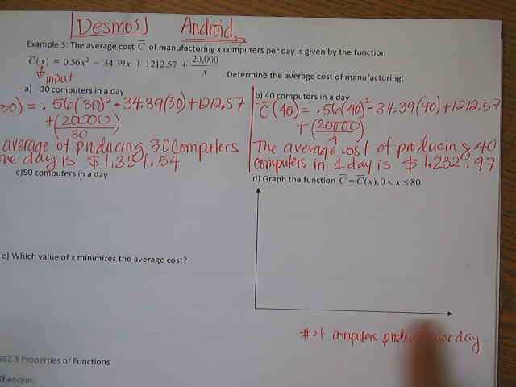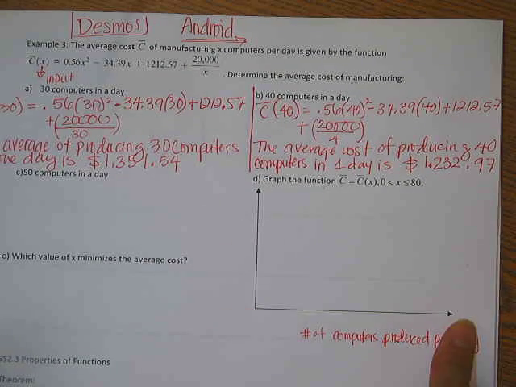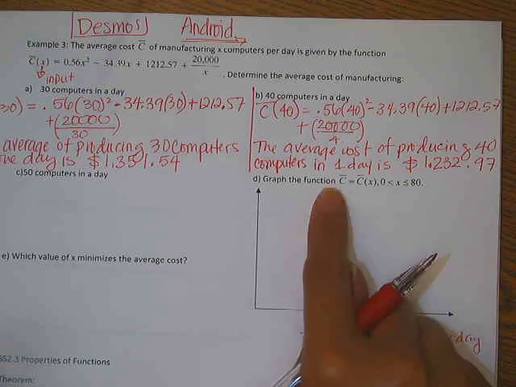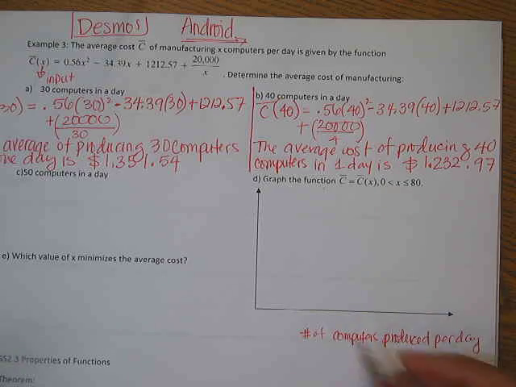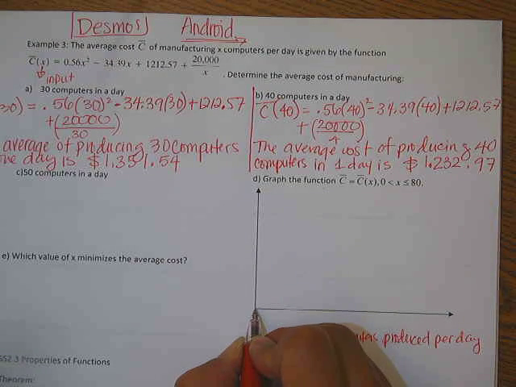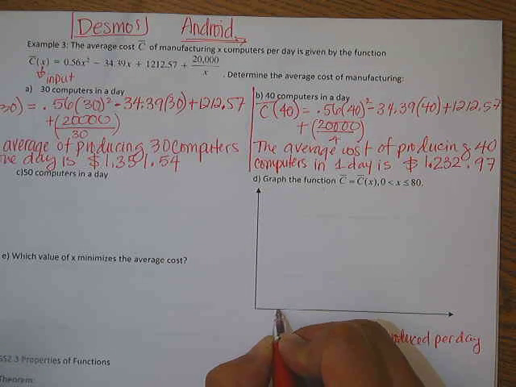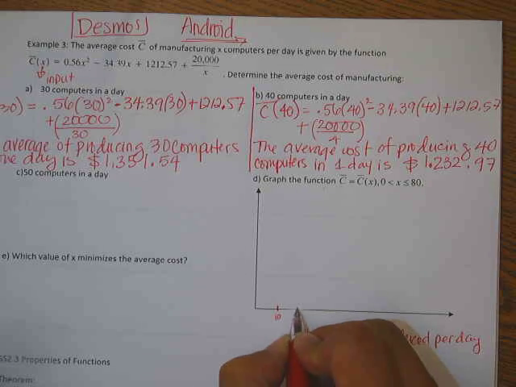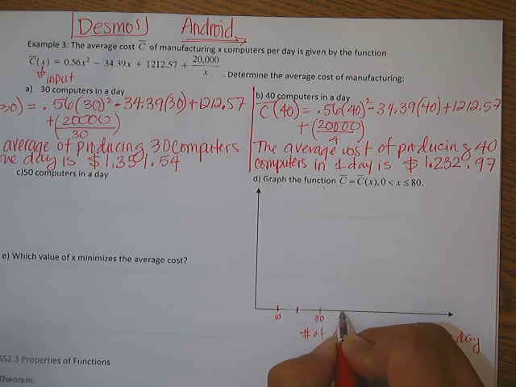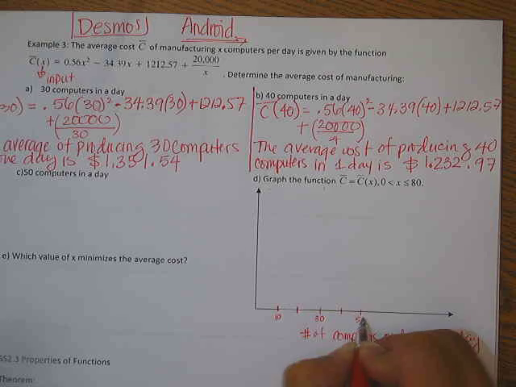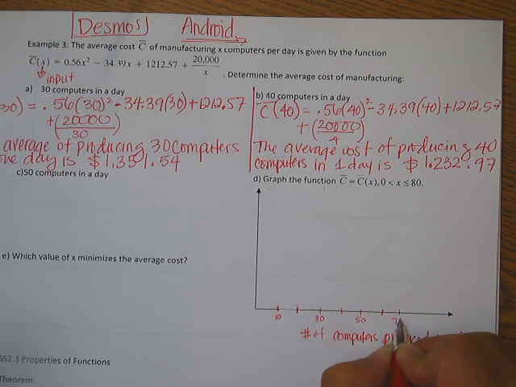So it's just not x anymore. If you're dealing with a word problem, it's no longer x. And it only wants from 0 to 80, so I'm going to label this correctly. I'm going to start at 0. I'm probably going to do it by 10. So 10, 20, 30, 40, 50, 60, 70, and then 80 right there.